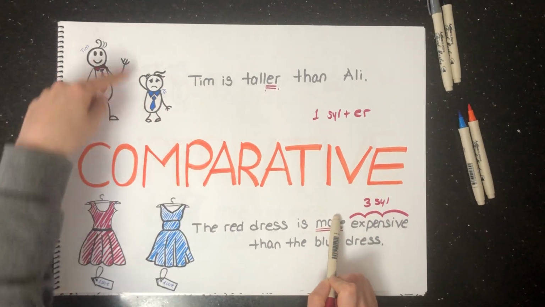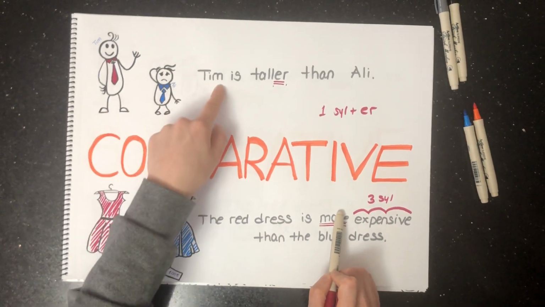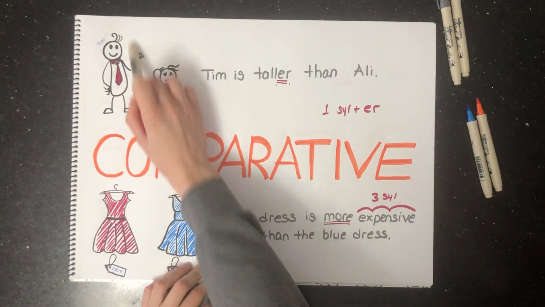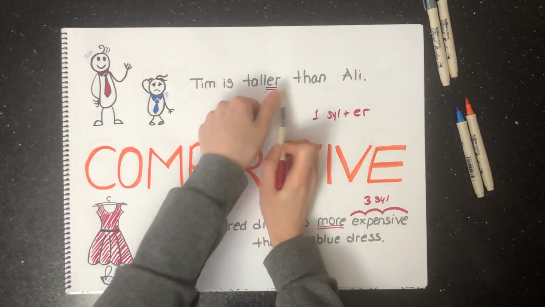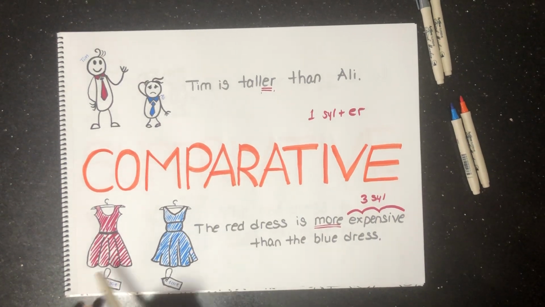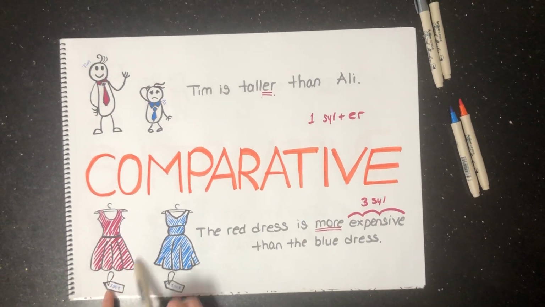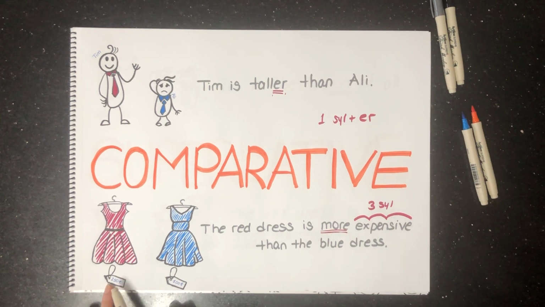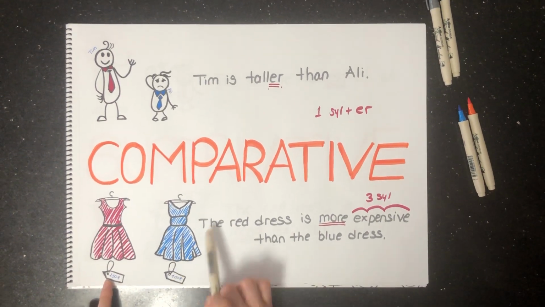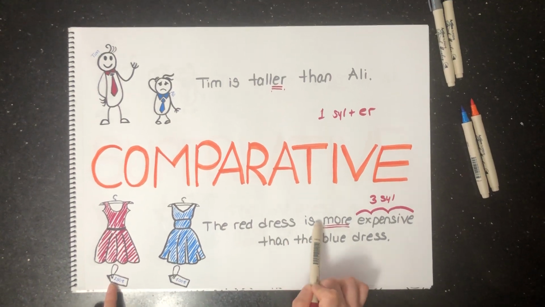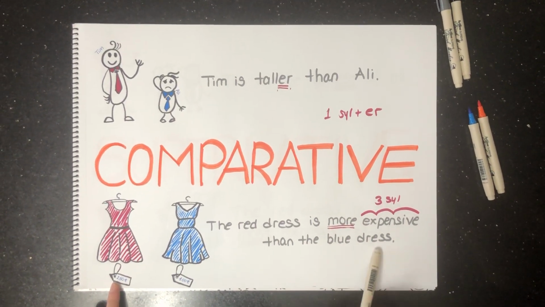So here there is Tim and there is Ali. Tim is taller than Ali. We have just one syllable, we add ER. But here are two dresses. One of them, the red one, is 250 Turkish liras and the blue one is 100 Turkish liras. So the red dress is more expensive than the blue dress.